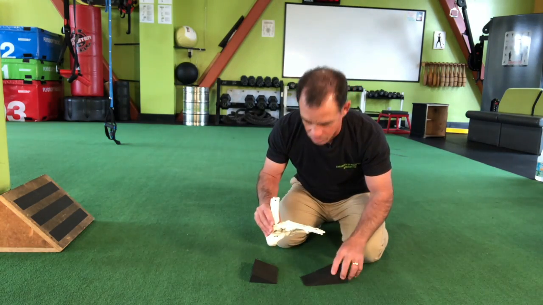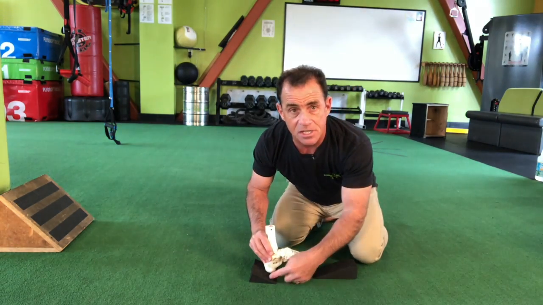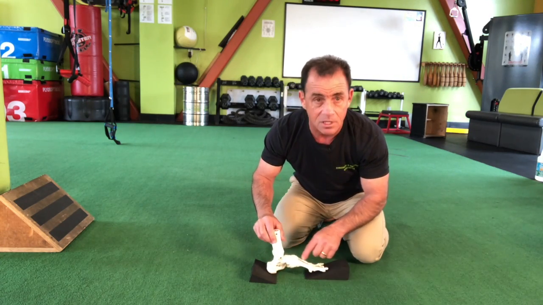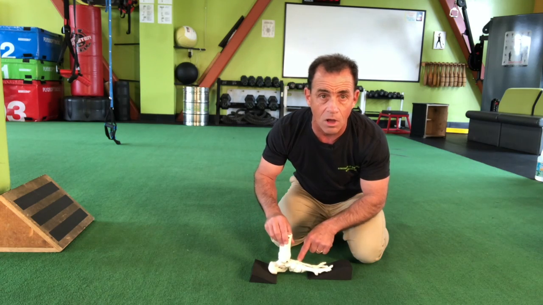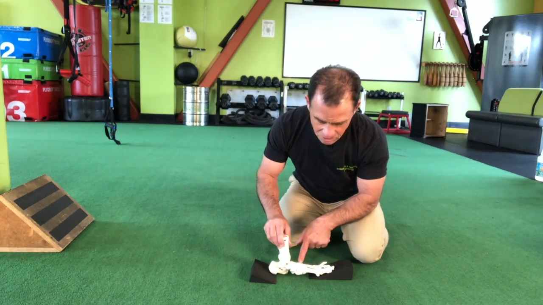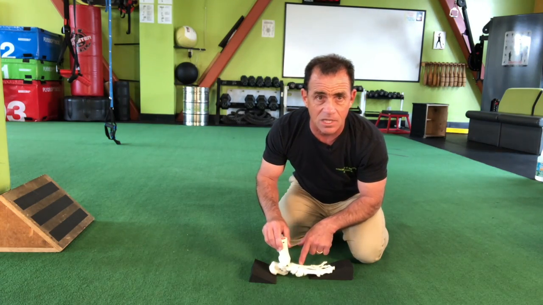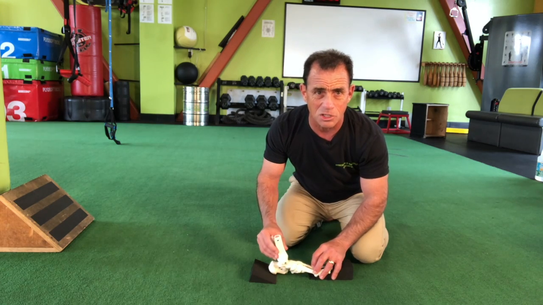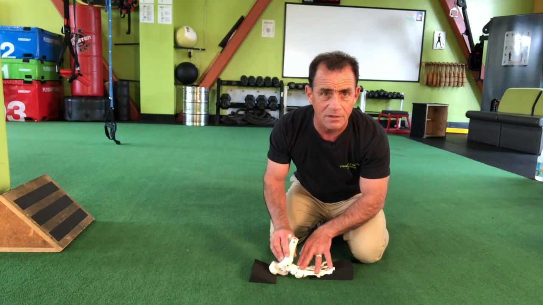What we're going to do is place a wedge underneath the heel and another wedge underneath the front of the foot so that when we move onto it, it's going to allow greater space for this heel to drop down. Because sometimes people get plantar fasciitis who have flatter arches or more pronated feet.